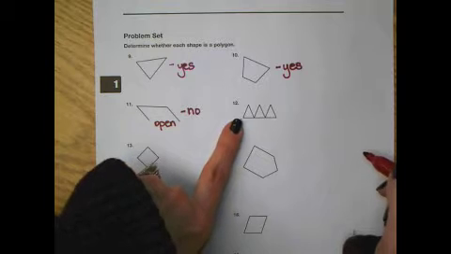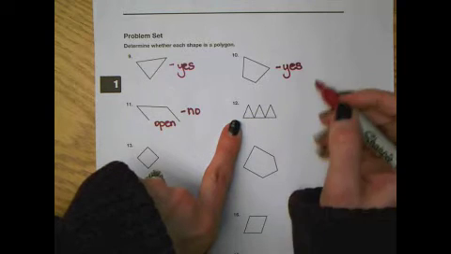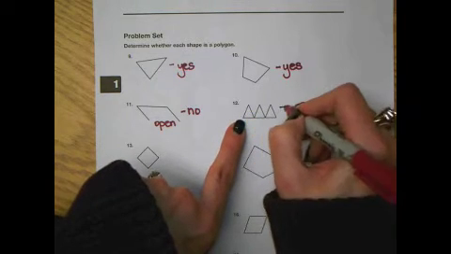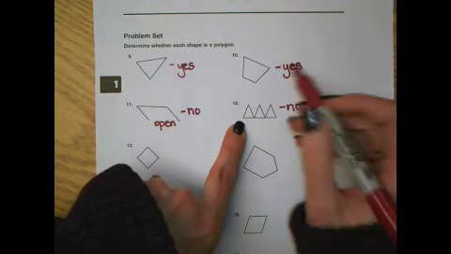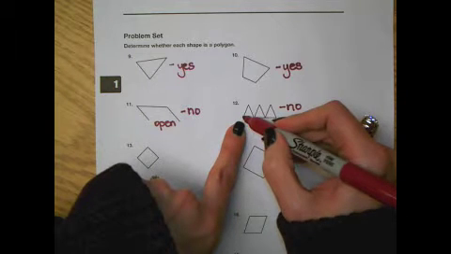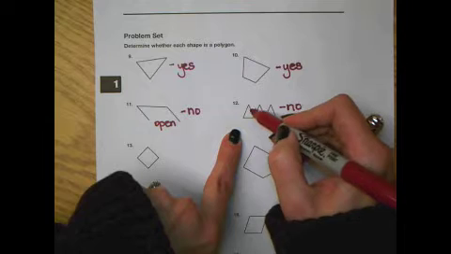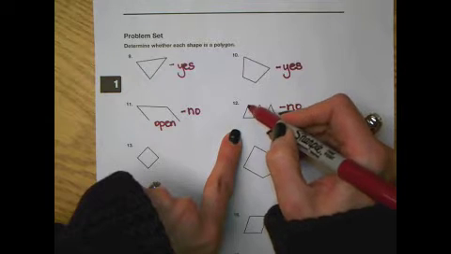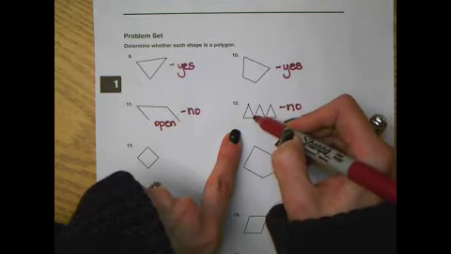12 is a no. There's more than one way to look at this. We can look at it as this is a no because it's really 3 triangles. Or this also breaks the rule. You know, the rule for a polygon is that each side can only touch 2 other segments. So if you look, this segment touches here, it touches this side, and it also touches this one.